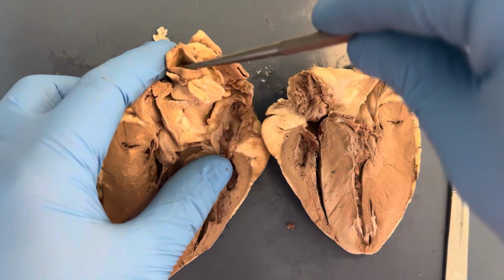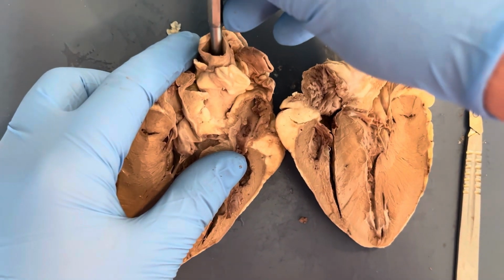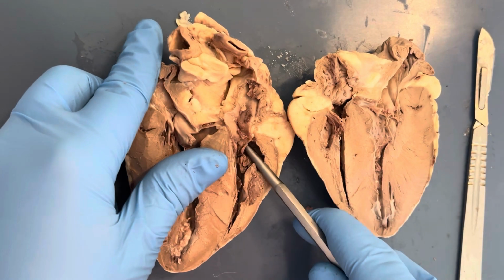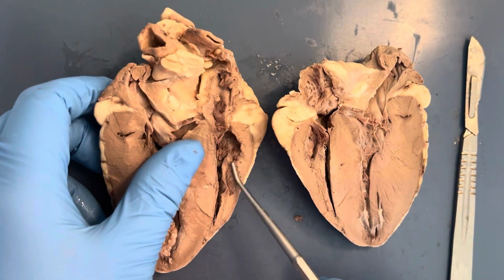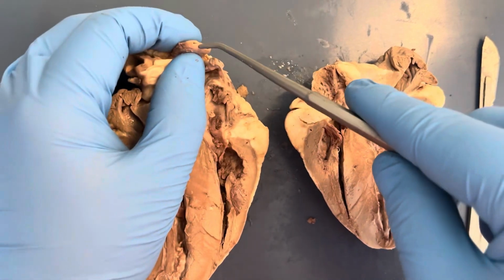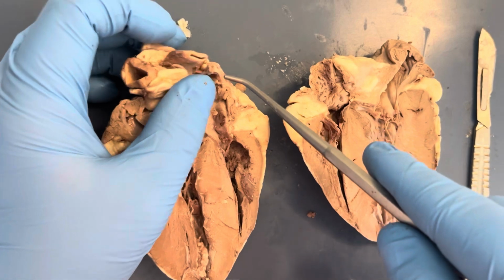The aorta is a large artery on the heart that branches and supplies blood to the systemic system of the body. The brachiocephalic trunk is a trunk of the aorta that branches off to supply the coronary arteries with oxygenated blood.